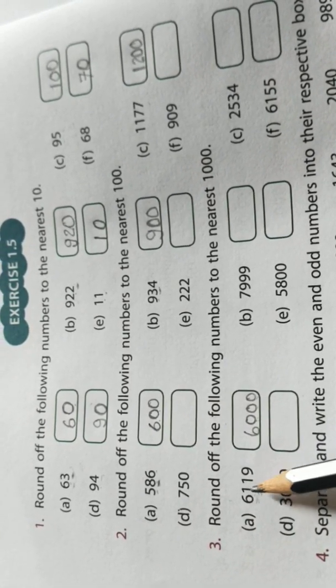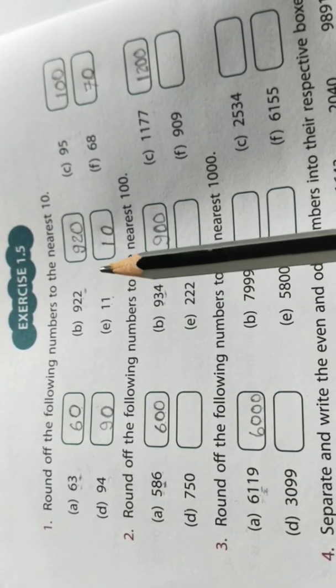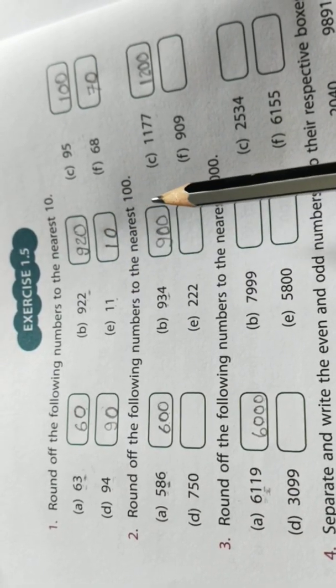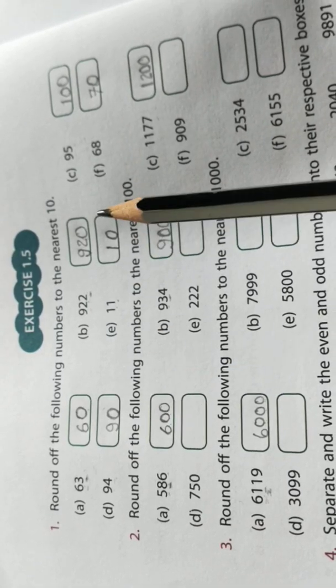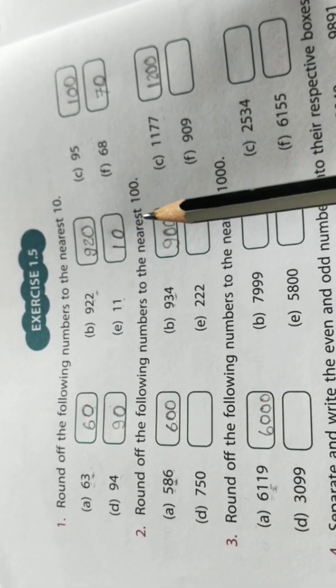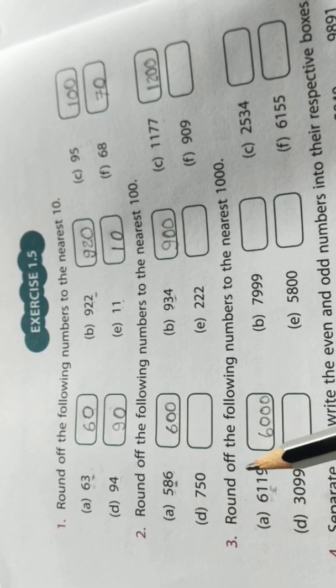Again, a similar rule applies as in rounding to the nearest 10 or 100.